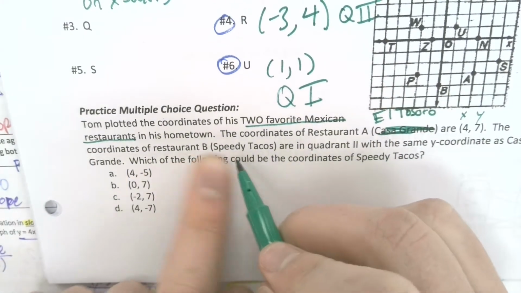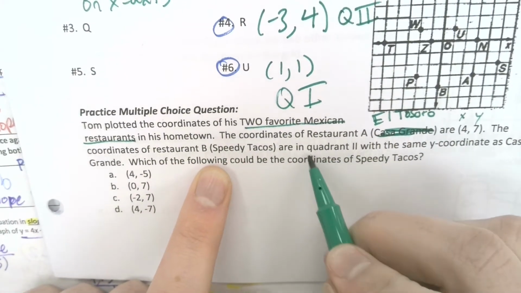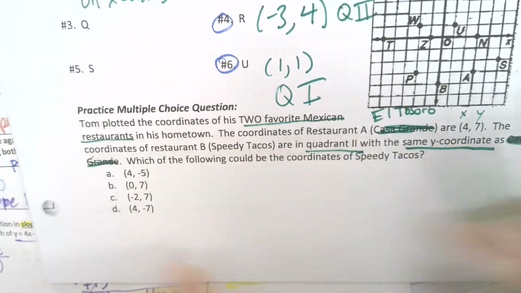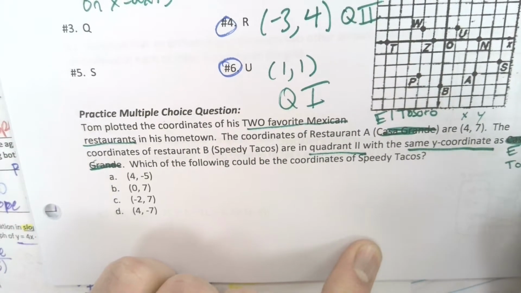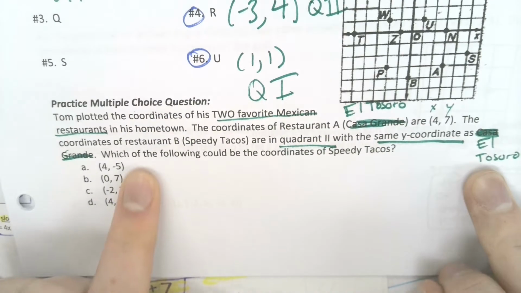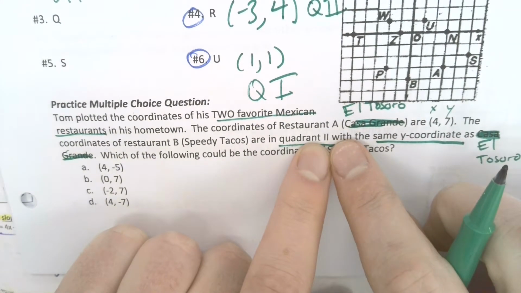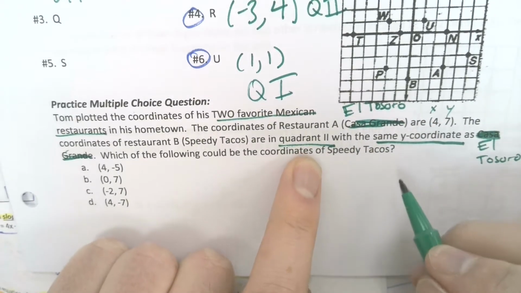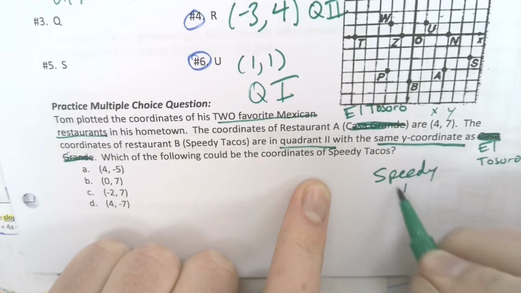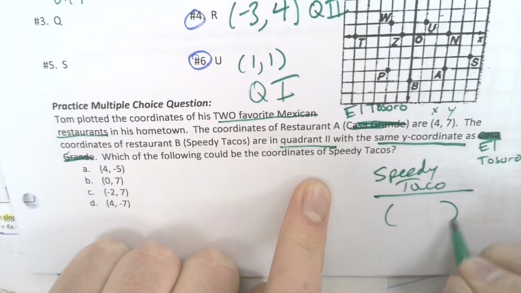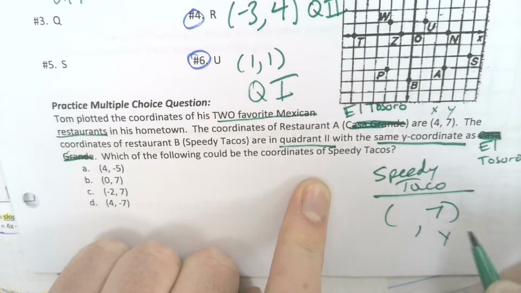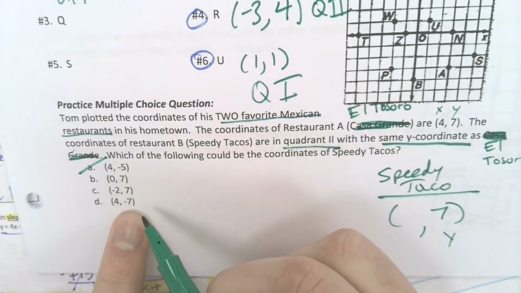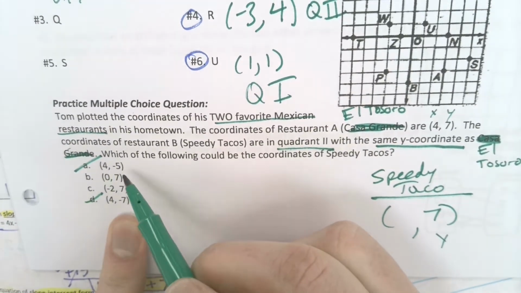The coordinates of restaurant B, Speedy Taco, are in quadrant 2 with the same y coordinate as El Tesoro. So wait a minute. Quadrant 2, same y coordinate as El Tesoro. Well, the y coordinate for El Tesoro is 7. So for Speedy Taco, we know the y's got to be the same. Got to be 7. So immediately I can say, okay, A's out. Also, D's out. So I've got B or C.